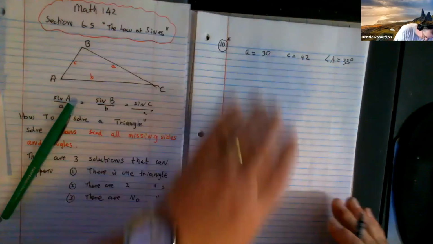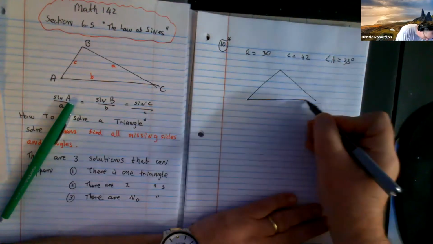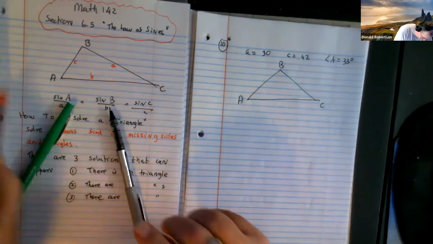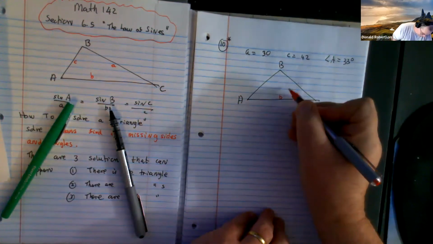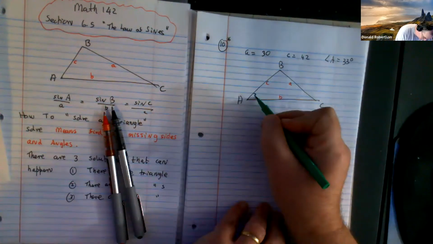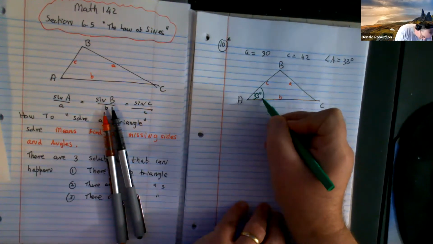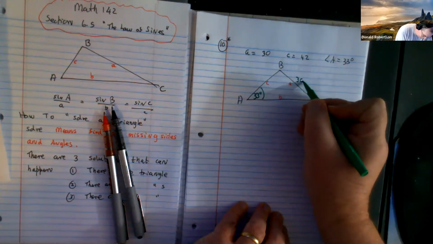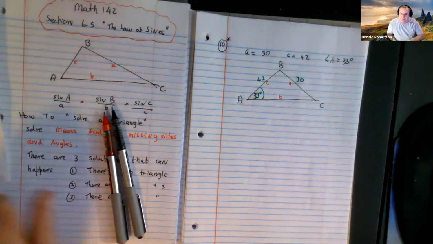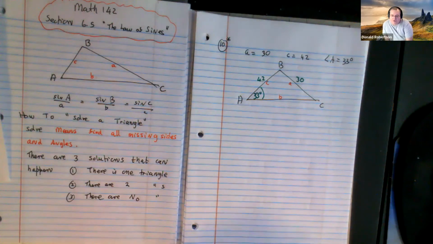Being a visual person, I like to have pictures. It helps me figure out what's going on. So there's my B, there's my A, there's my C. You've told me that angle A is 33 degrees, little a is 30 and little c is 42. So far, so good. Now when I look at that triangle, there's nothing else I can add easily, not like the last one where, with 2 angles, you get the third one quick.